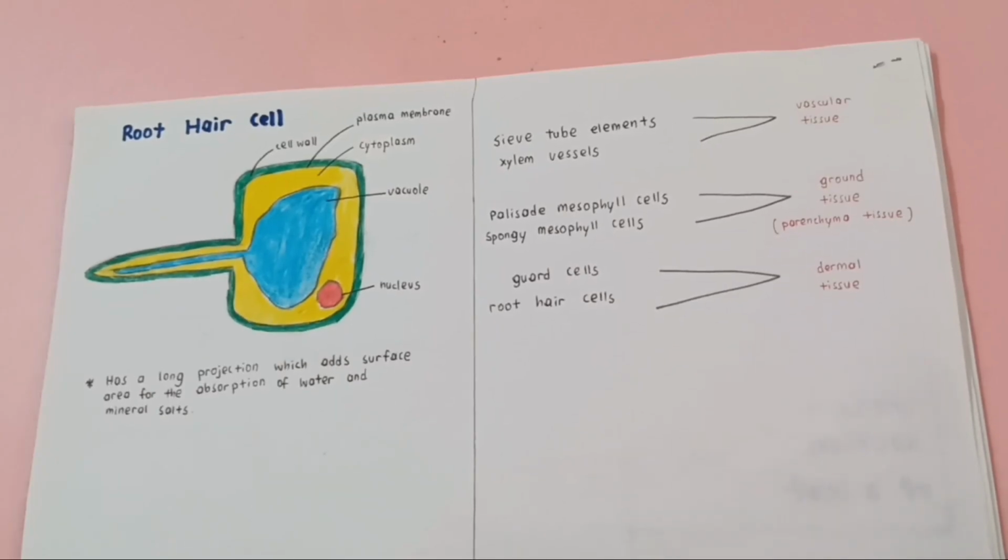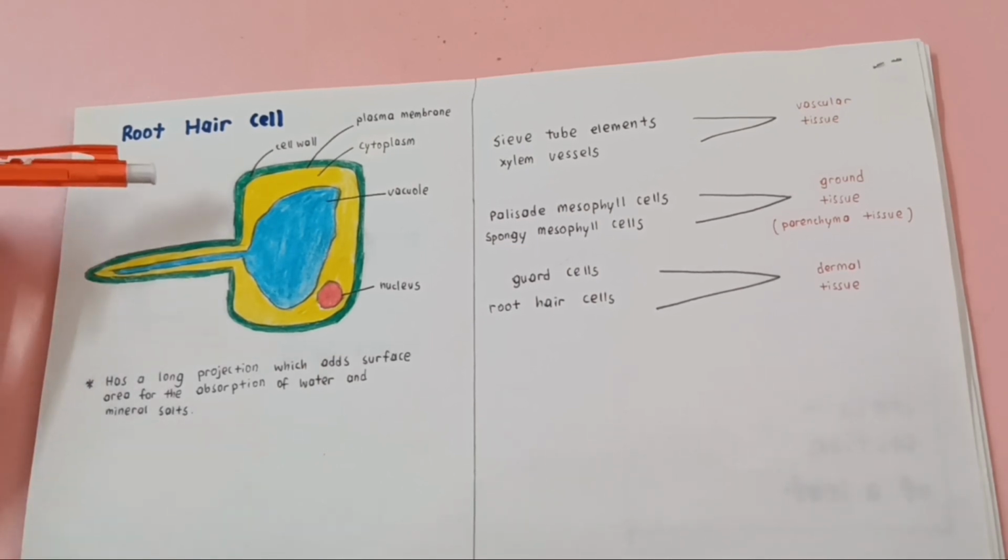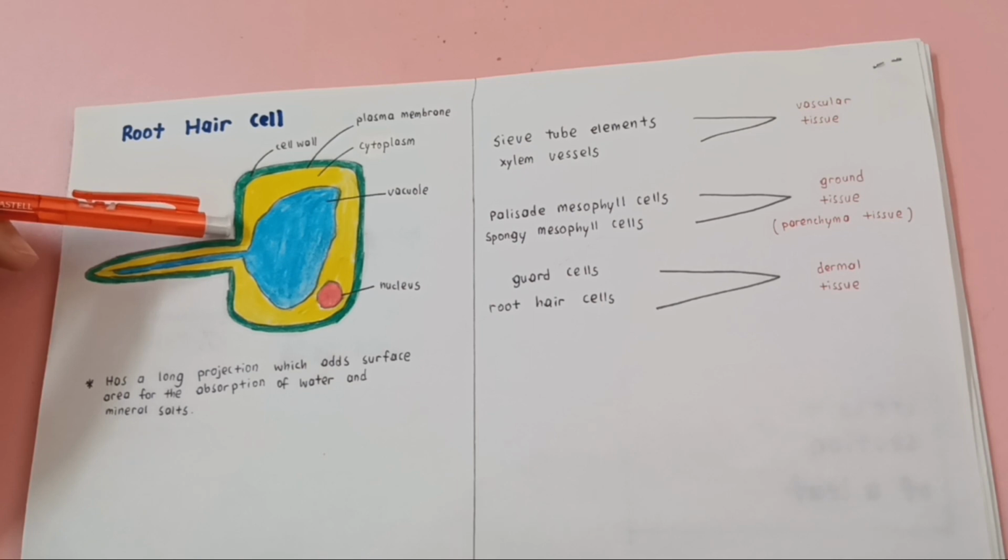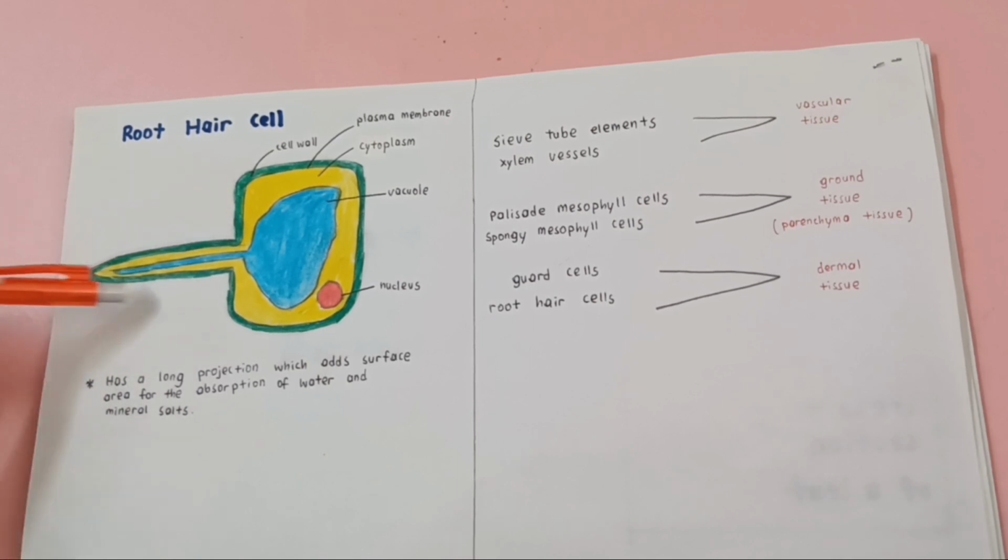Root hair cell. This is a root hair cell, and it has a long projection extending from the cell, which adds sufficient area for maximum absorption of water and mineral salt. The root hair cell can be found on the outermost layer of the root, and its function is to help in the absorption of water and mineral salt from the soil.